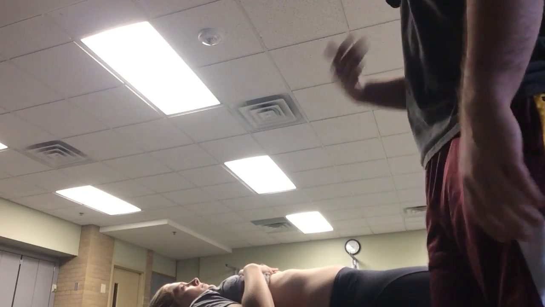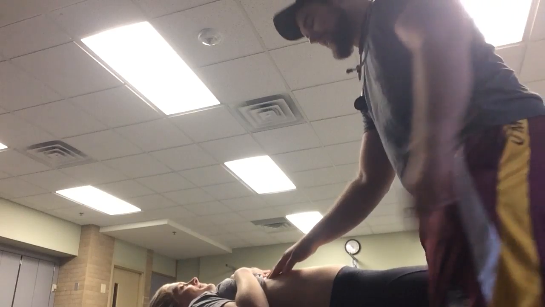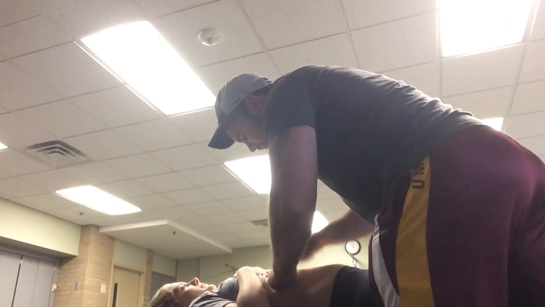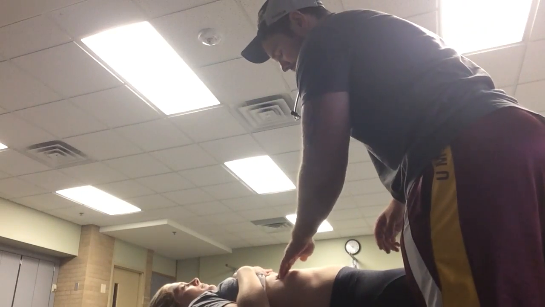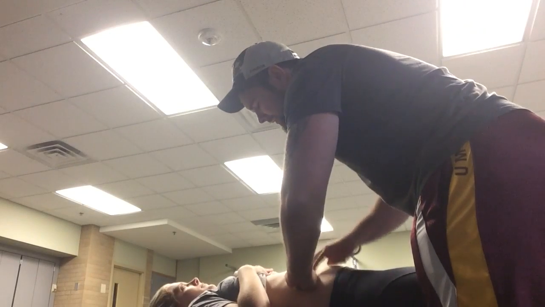Next thing we're going to do is percuss the liver to find the borders. For that, maybe just press up for me a little bit. I'm going to start up superiorly and percuss down to find the upper border. And then once I found the upper border, I would mark that point, start down by the umbilicus, and find the lower border.